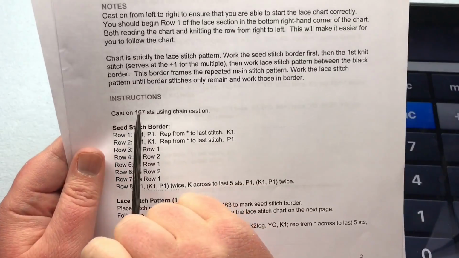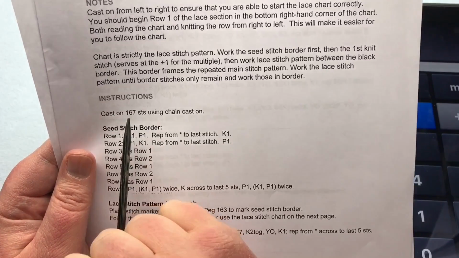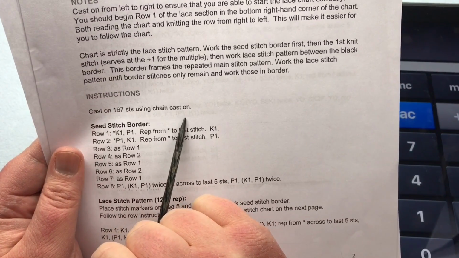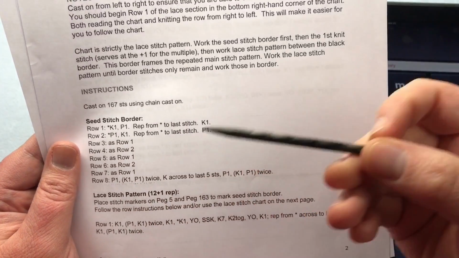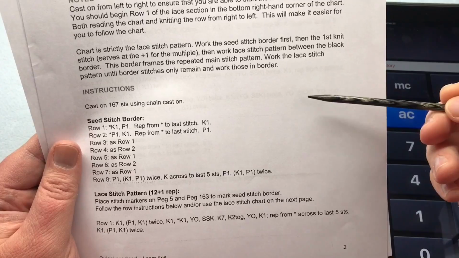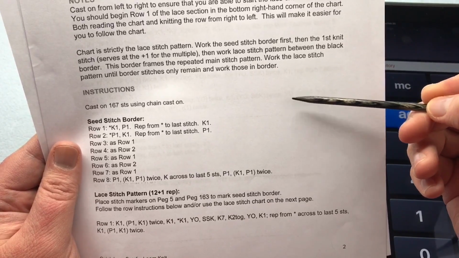So on my Loom knit version, you can see that I've got 167 stitches to cast on. Now I'm using the chain cast on. You can use the long tail as well, but I want to point out that it is going in one direction on the cast on so that you can begin your stitches how they are on the chart.